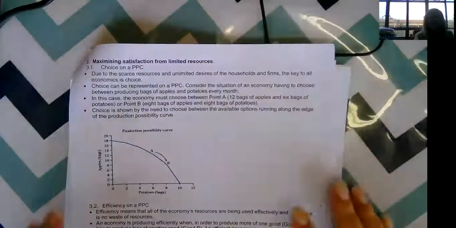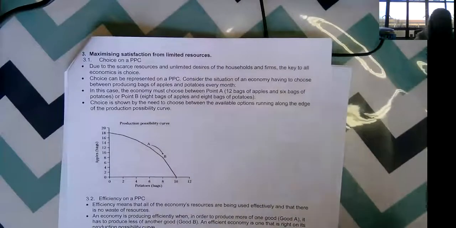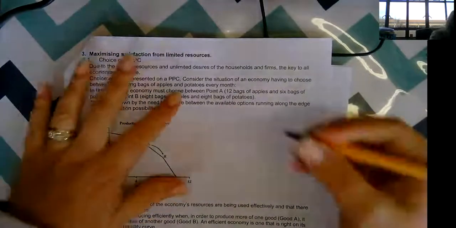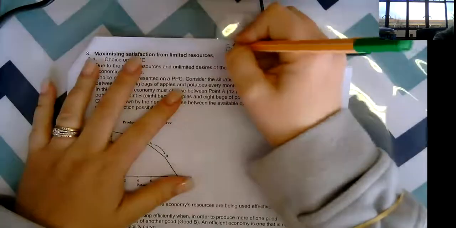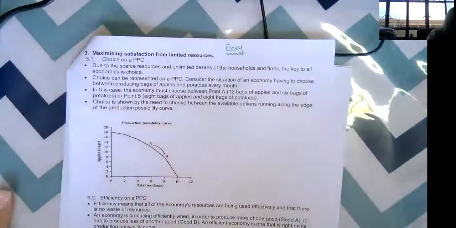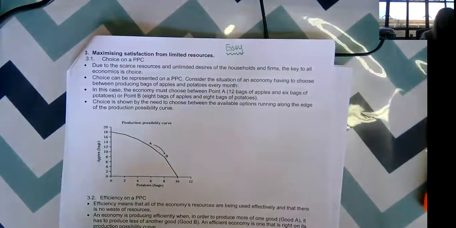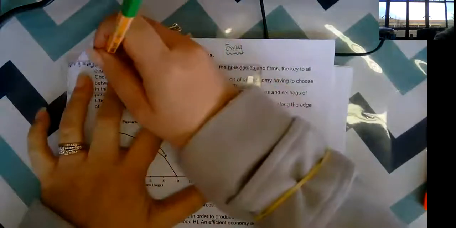Right, good morning everyone. This is in today's lesson. Now normally this whole number 3 will be a part of your essay question, so you have to know this for 14 marks. Okay, so first of all, how do we illustrate choice on the production possibility curve?